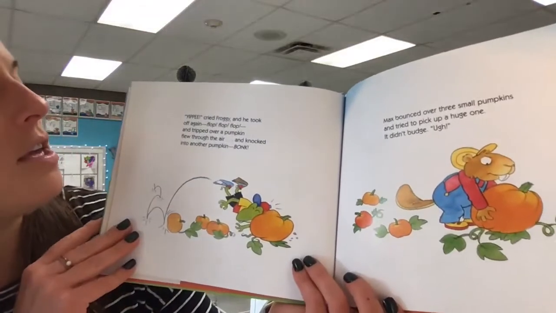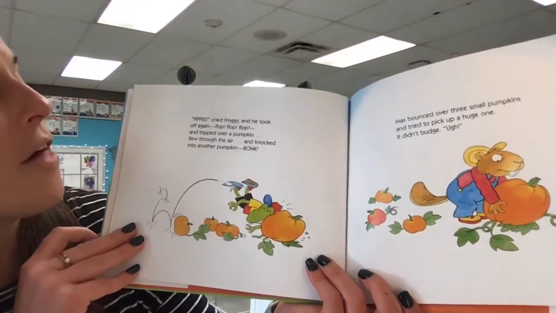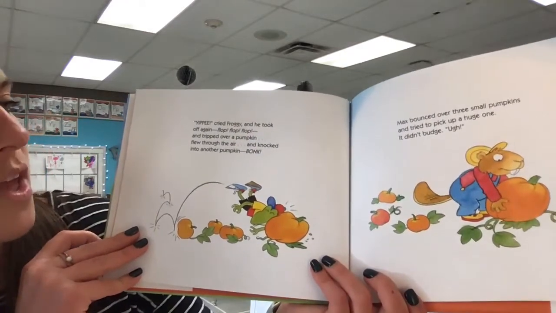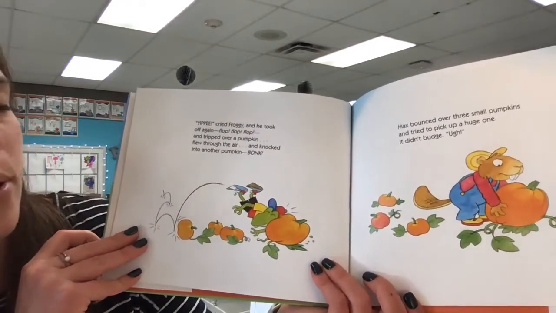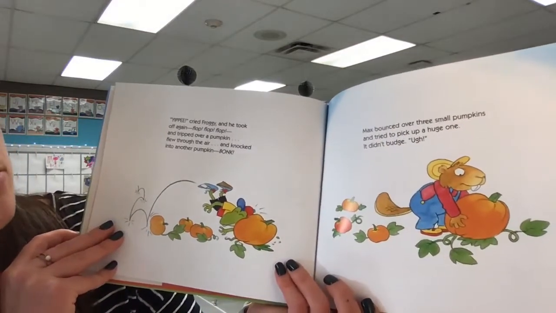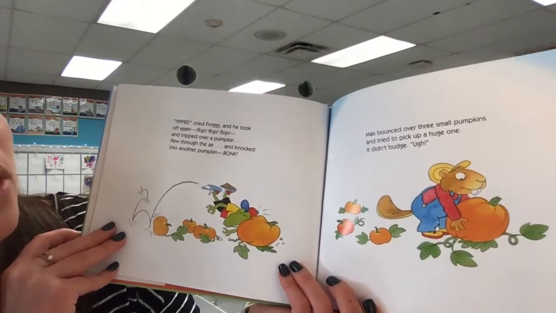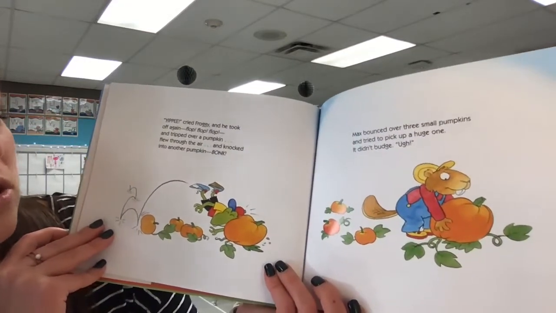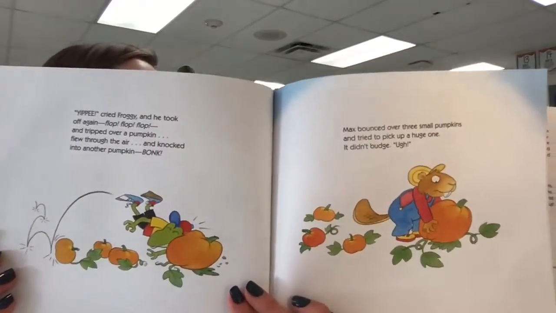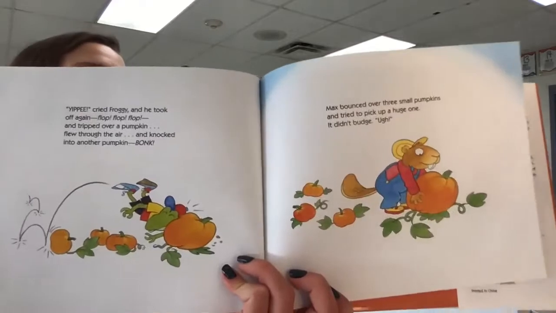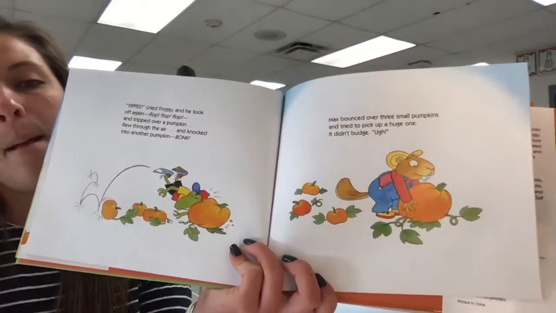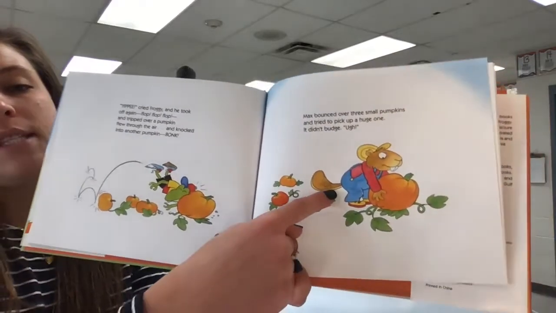"Yippee!" cried Froggy, and he took off again. Flop, flop, flop, and tripped over a pumpkin. Flew through the air and knocked into another pumpkin. Bonk! Max bounced over 3 small pumpkins and tried to pick up a huge one. It didn't budge. Ugh! They're not having much luck. So we just got introduced to another character's name in this story. What's the name that we just heard? Max. So we know that this character is Max.